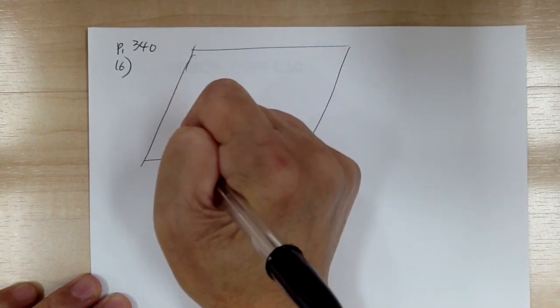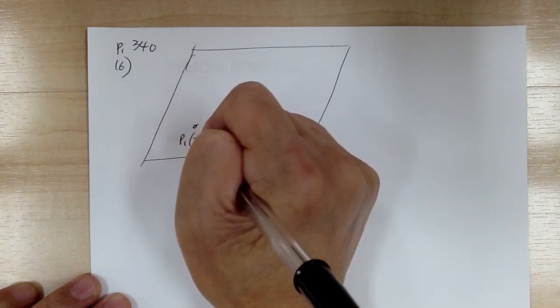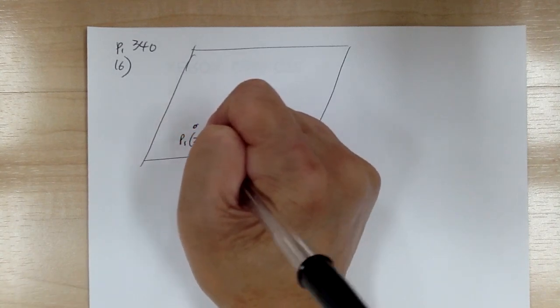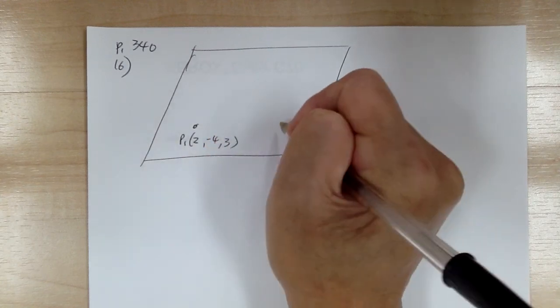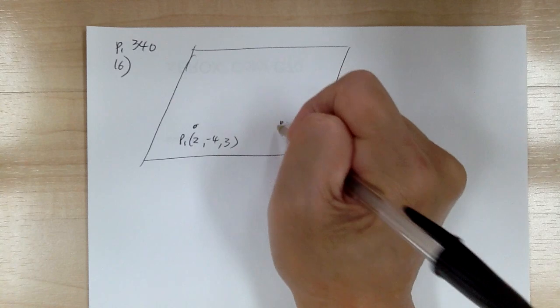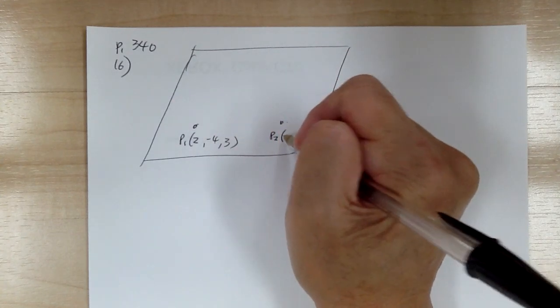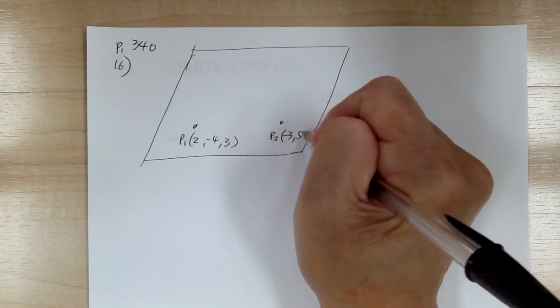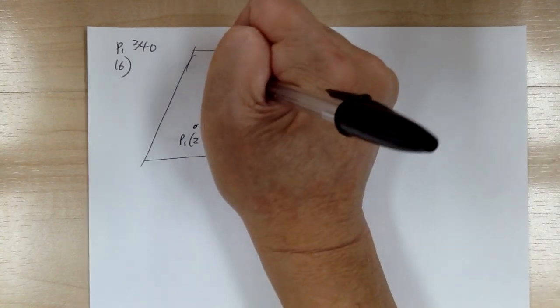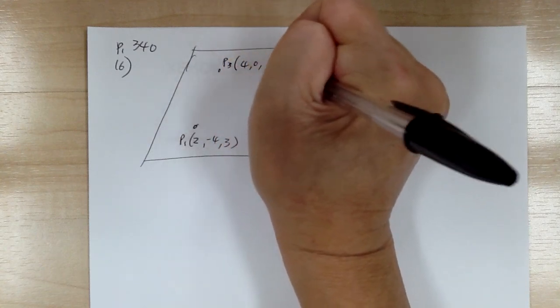So you've got P1 at 2, negative 4, 3. And make sure you go counterclockwise. So I'm going to put P2 right over here. P2 is going to be negative 3, 5, 1. And P3 up here is going to be 4, 0, 6.